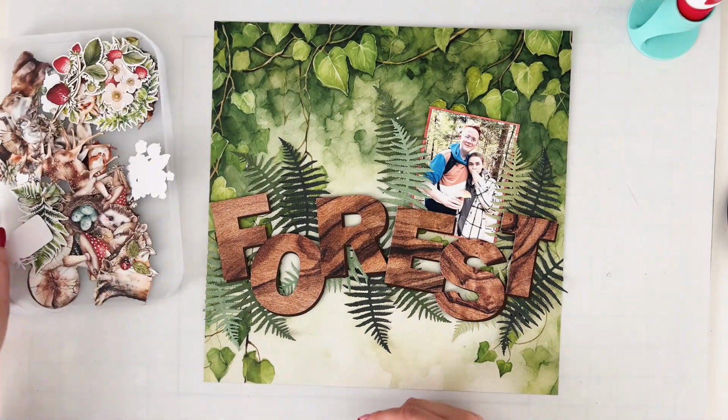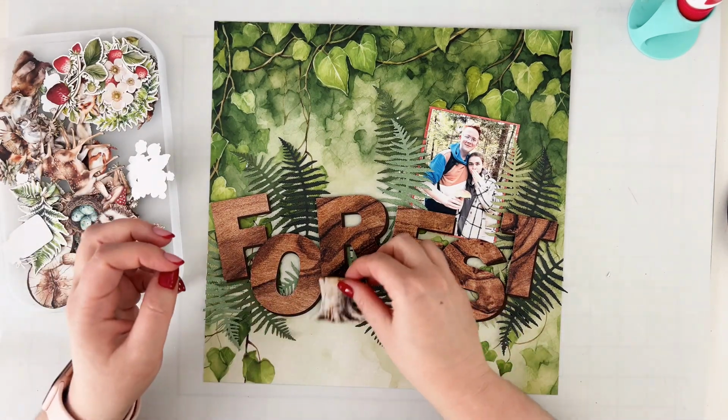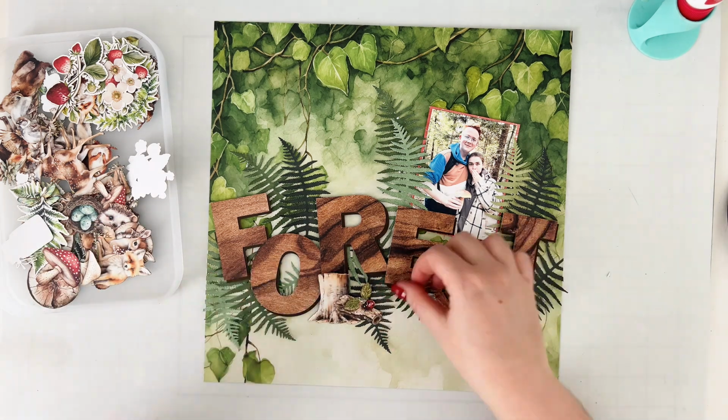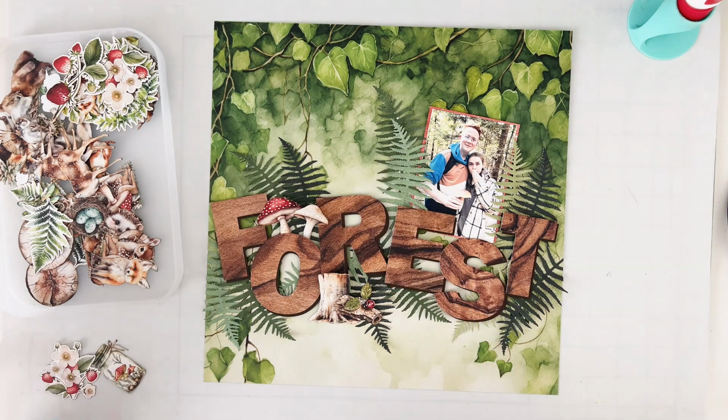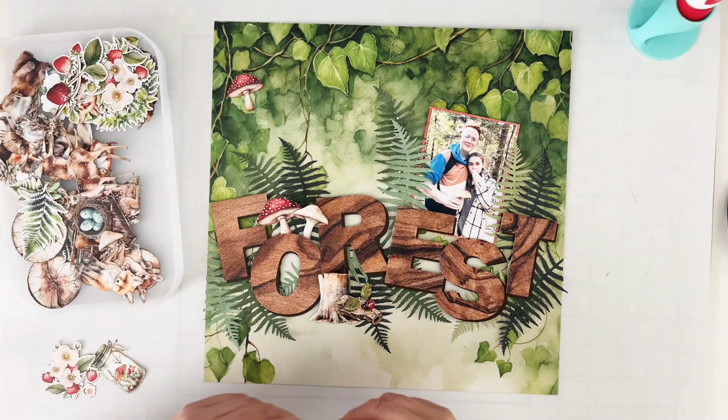And now it's the fun part of decorating everything. And I am using die cuts from the same collection as the paper, I think, Wildwood Secrets.